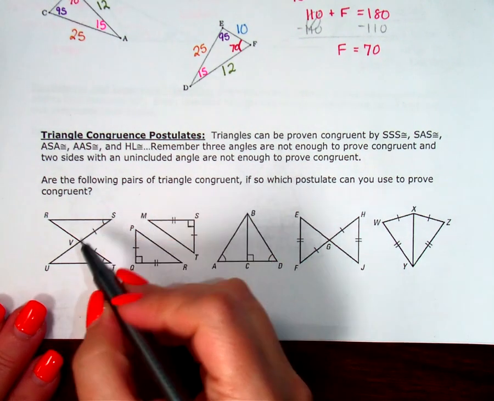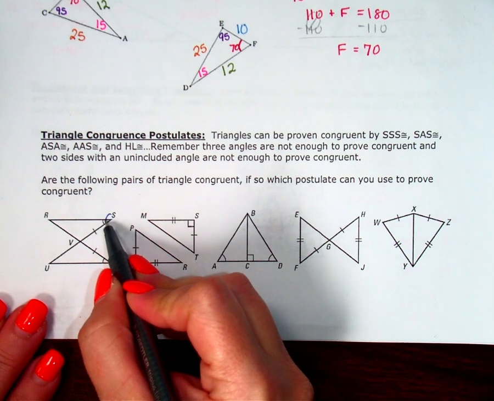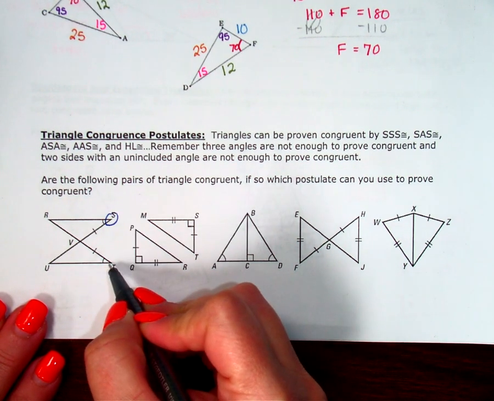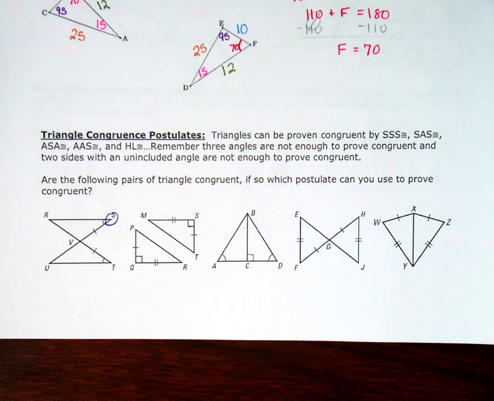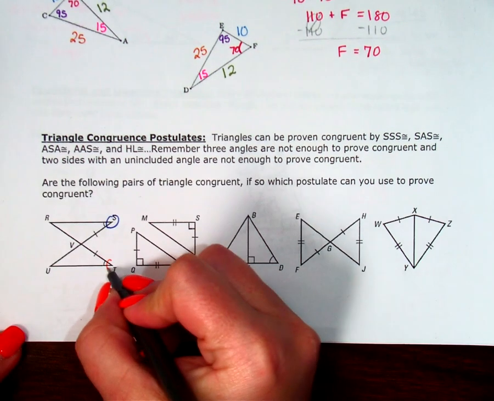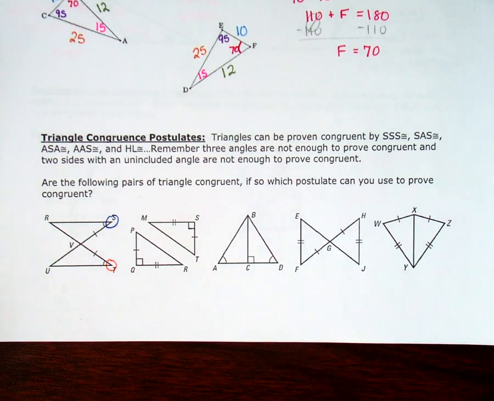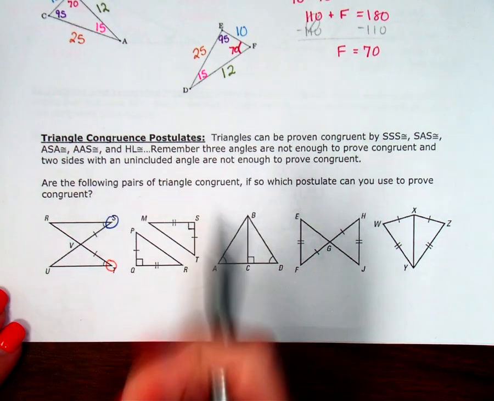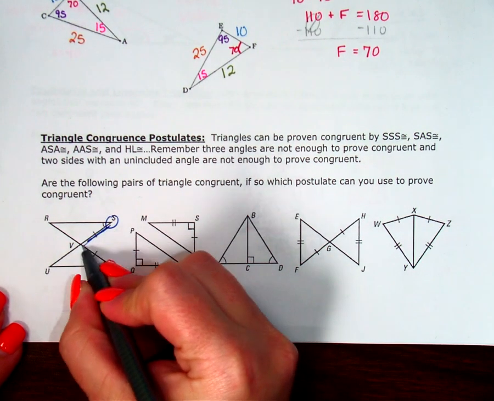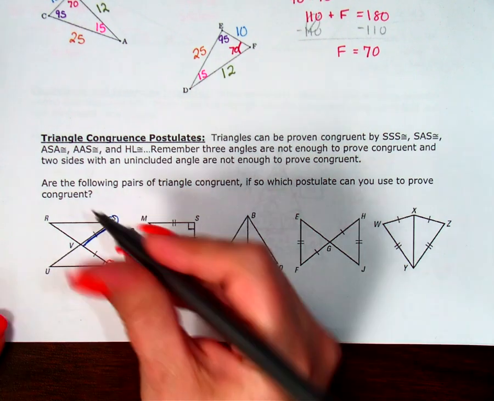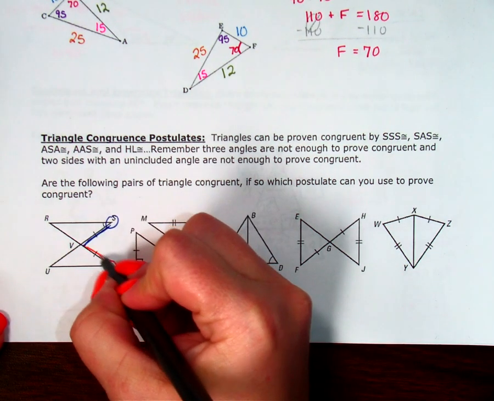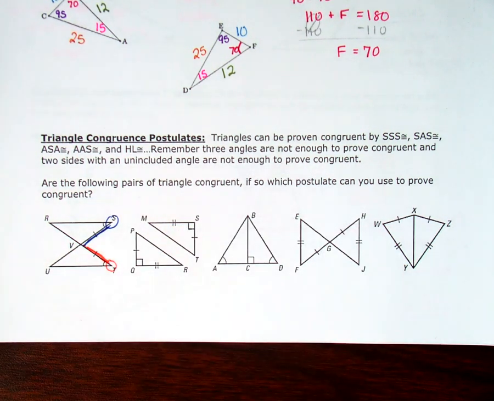When I look at the first set of triangles, I see angle S is congruent to angle T. And I see that the side from S to V is marked congruent to the side from T to V. And that's all they've given me.